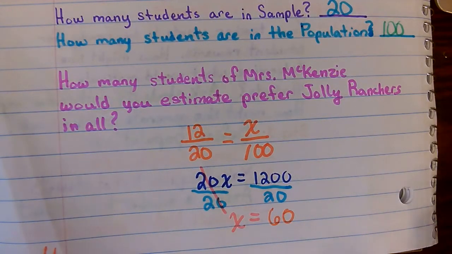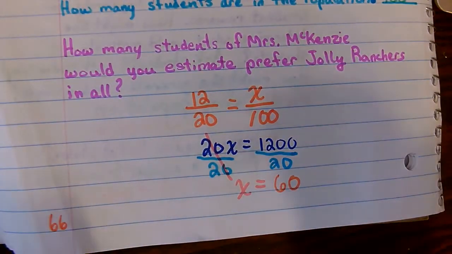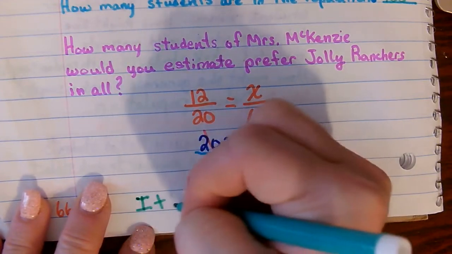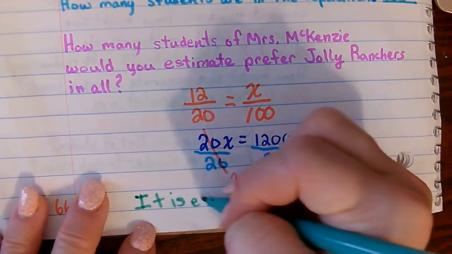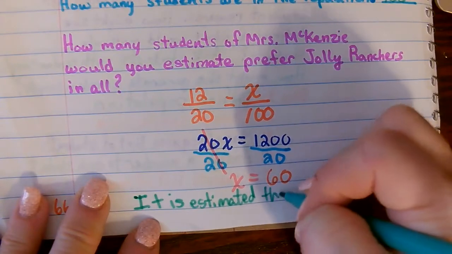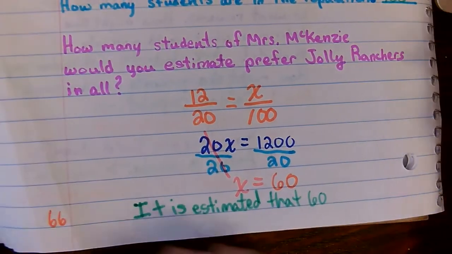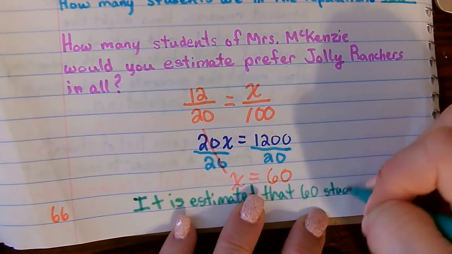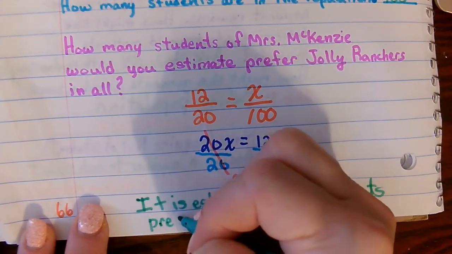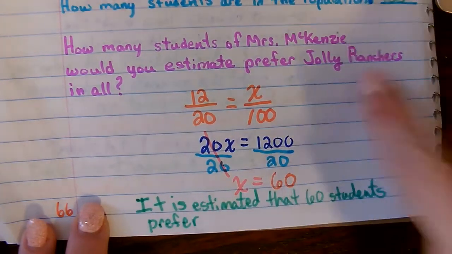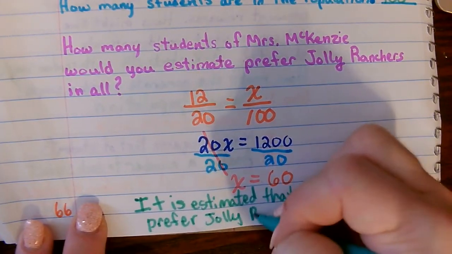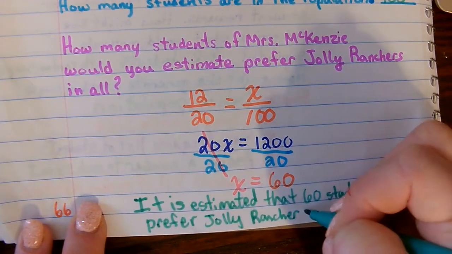She estimates, let's see, it is estimated. We could write that as well. That 60 students prefer Twizzlers out of 100. Or not Twizzlers, my apologies, prefer, wasn't it, Jolly Ranchers. So that would certainly be important to know when she goes to purchase candy.